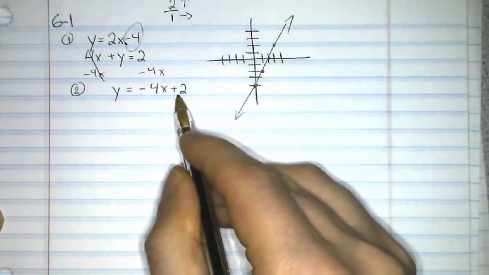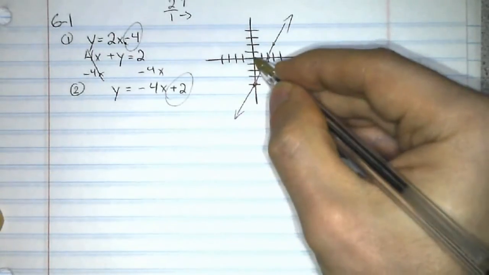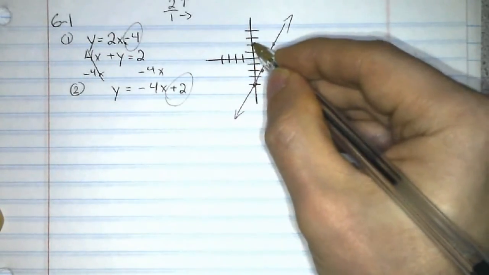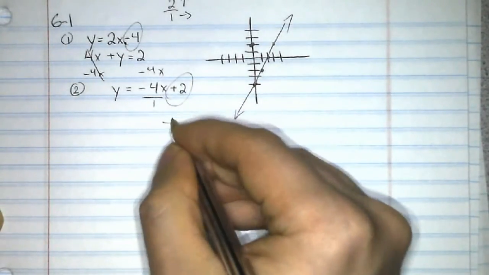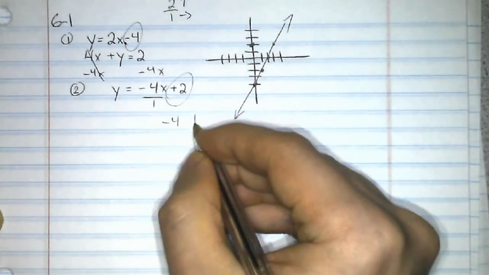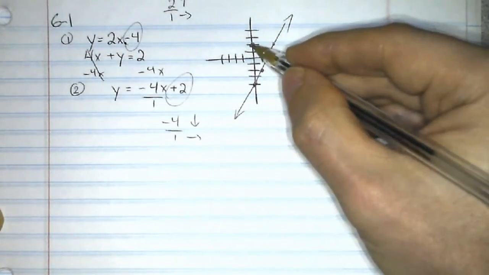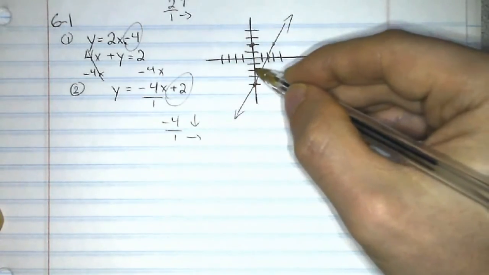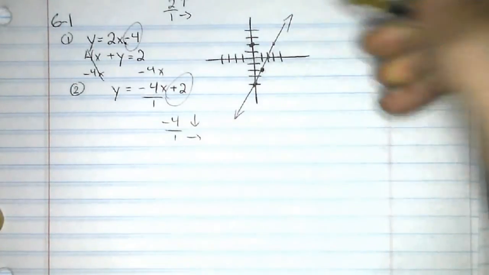For this one right here, my y-intercept is 2. So, from the origin, I go up 2. And now my slope, I have negative 4. Again, I can make it a fraction by putting it over 1. The negative 4 tells us to go down 4, and the 1 tells us to go over 1. So from here, down 1, 2, 3, 4, over 1. And look at that, we're right on another one of the points that we had.